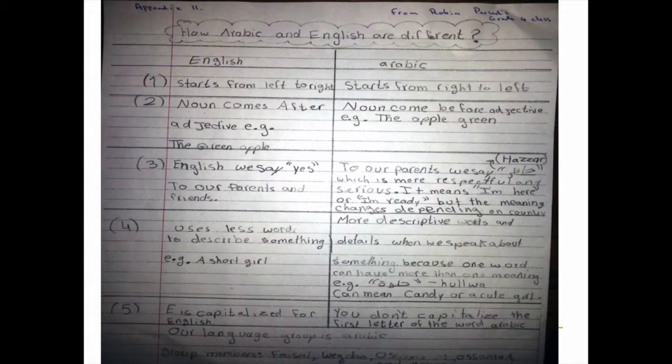And the first one is obvious, English starts from left to right, Arabic starts from right to left. But if you look at number 3 there, in terms of developing language awareness, in Arabic, respect is shown linguistically, it has to be expressed linguistically. So if we're talking to our parents, we can't just answer yes, we have to use honorific terms that show respect. In English, you don't do that.